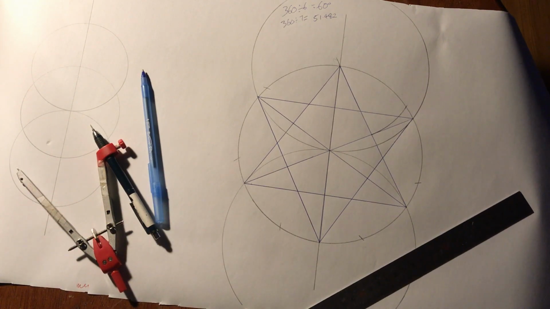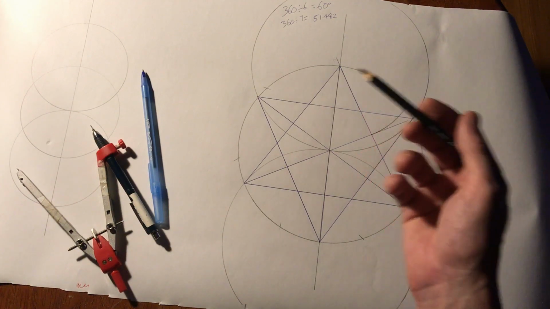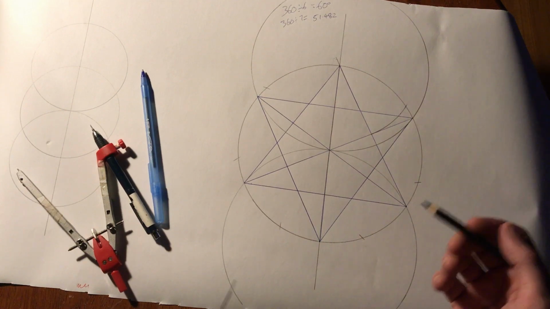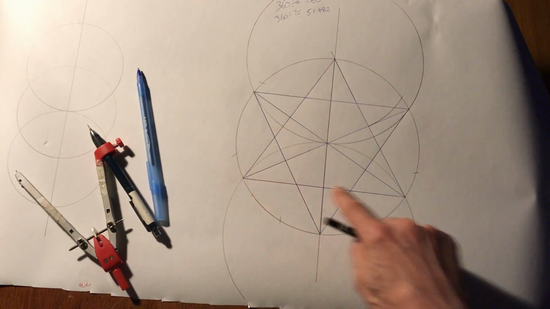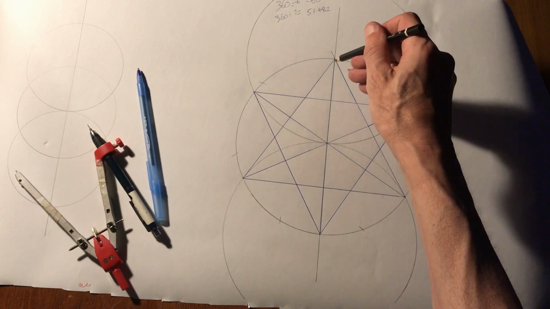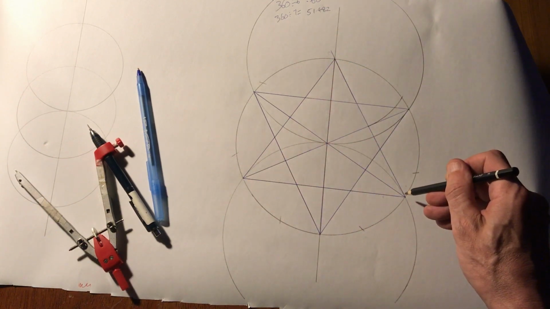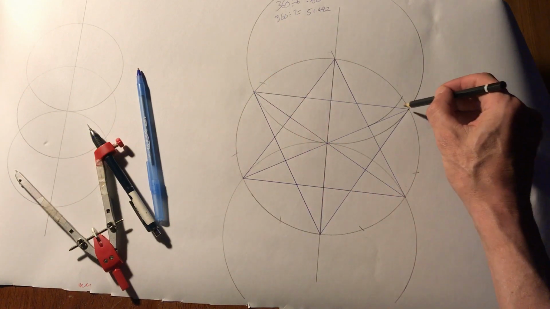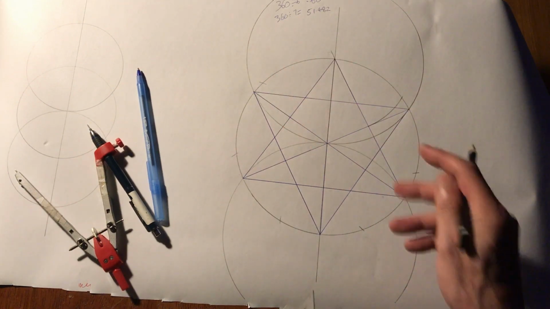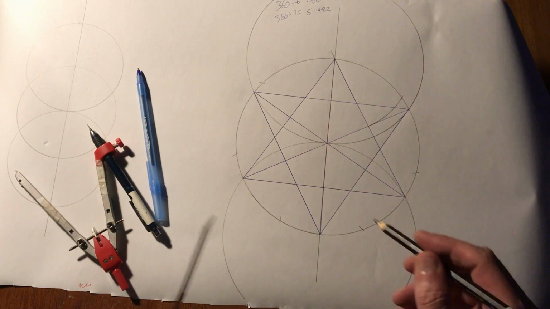Now I'll just run that out. Because it's a 7 point, an odd number, it's different from the hexagram I drew earlier, where I could draw one equilateral triangle in one line, but then I'd have to take the pen off the paper and draw a second equilateral triangle, because 6 is an even number.